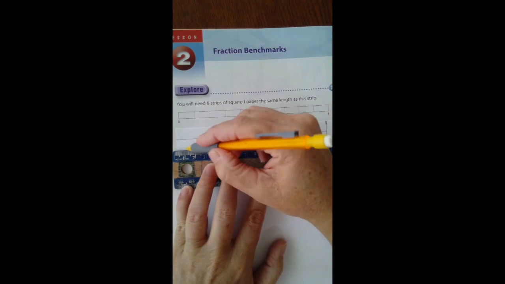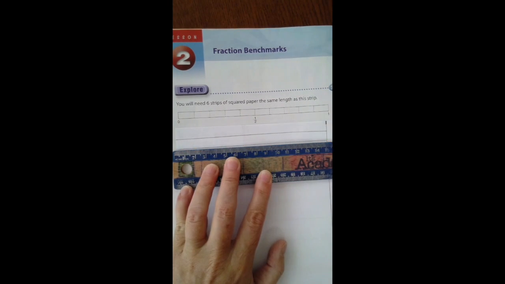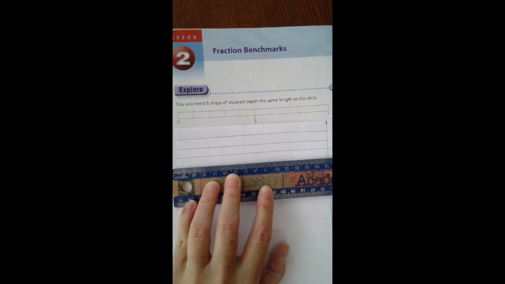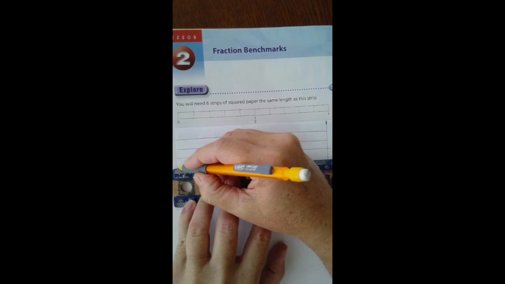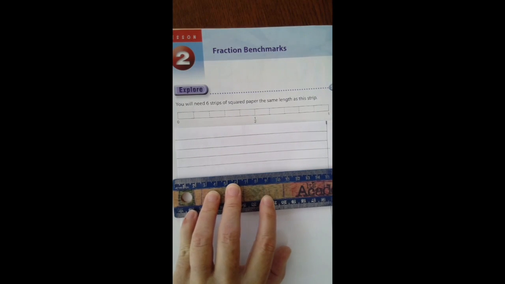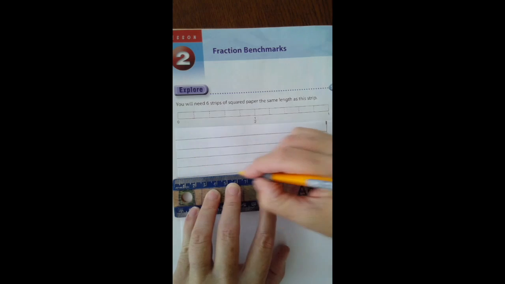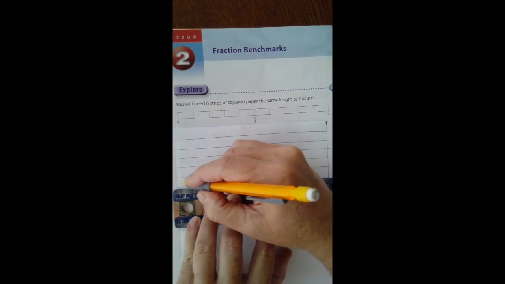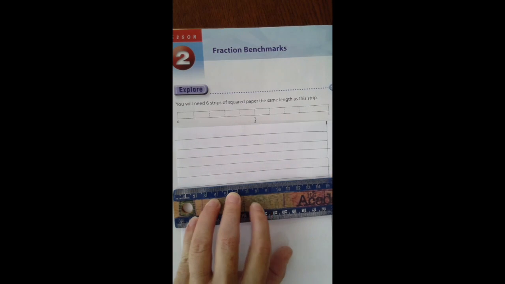So I'm going to do 1, 2, 3, 4, 5, and 6. Doesn't have to be perfect.